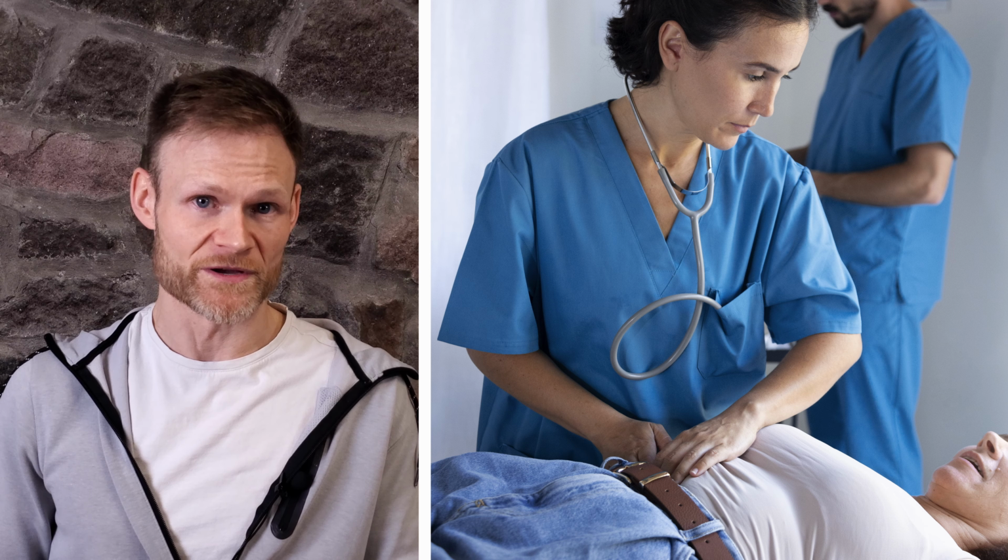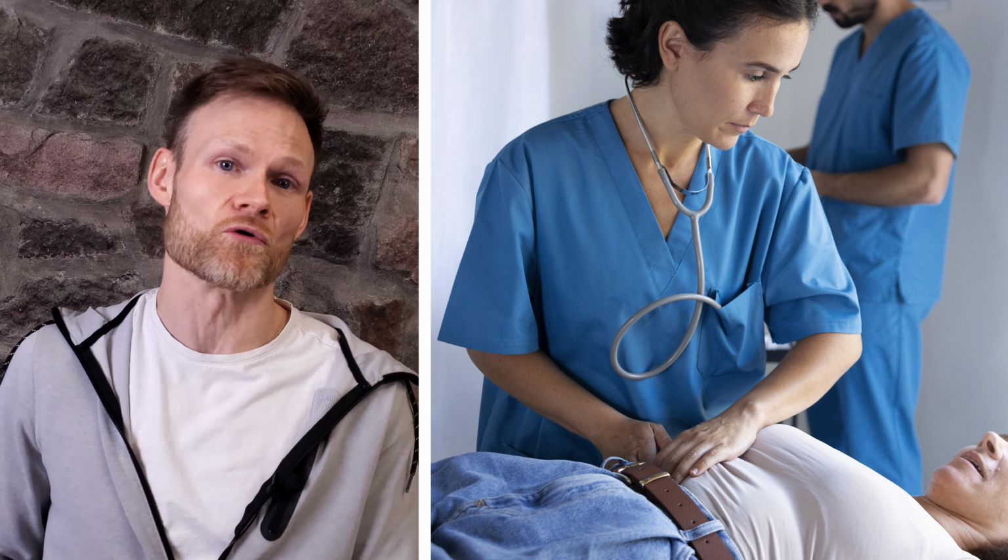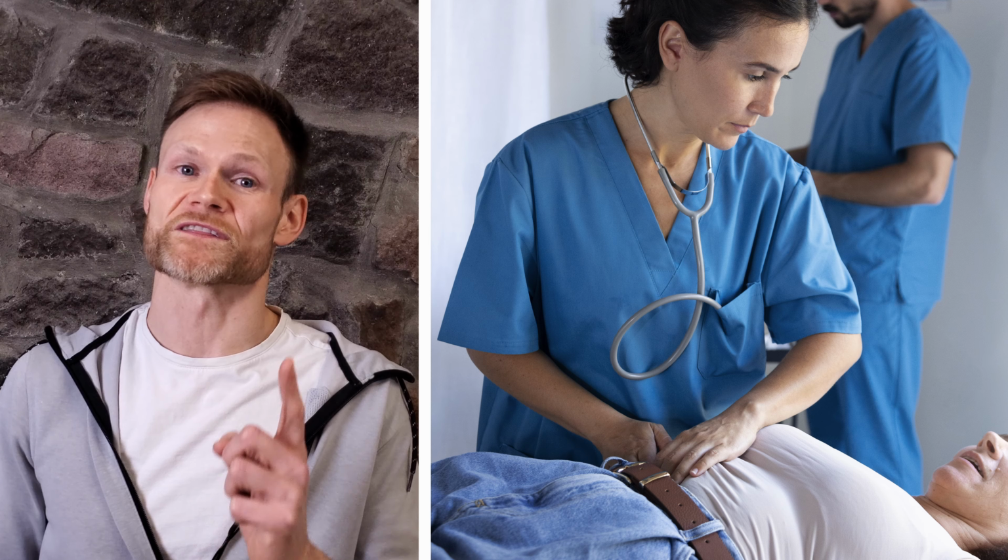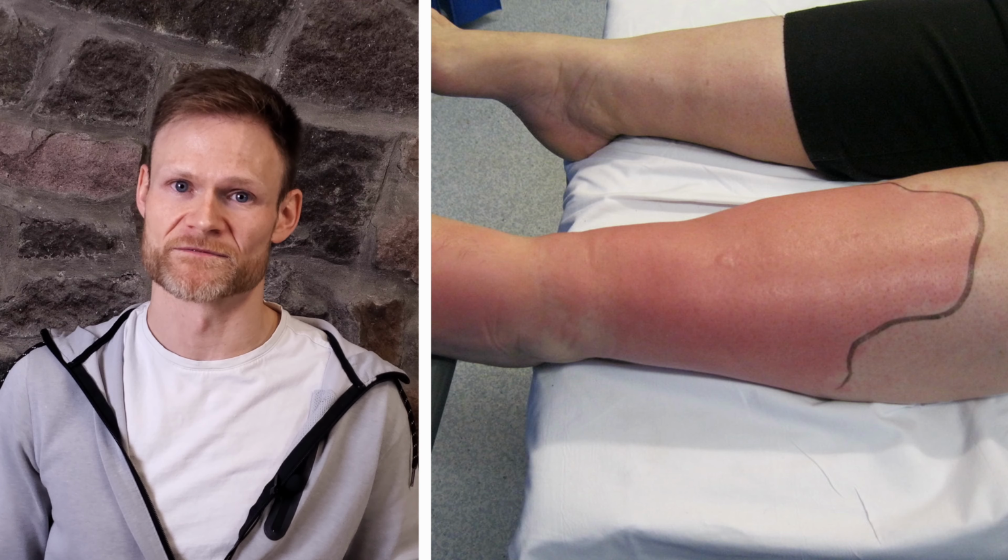The most common cause for distributive shock is sepsis. So patients will often have signs of an infection, like a cough or a fever from a pneumonia, or maybe they'll report dysuria from a UTI. Don't forget to feel the abdomen for tenderness, because maybe this is appendicitis or cholecystitis. And don't forget to look at the skin for signs of cellulitis.